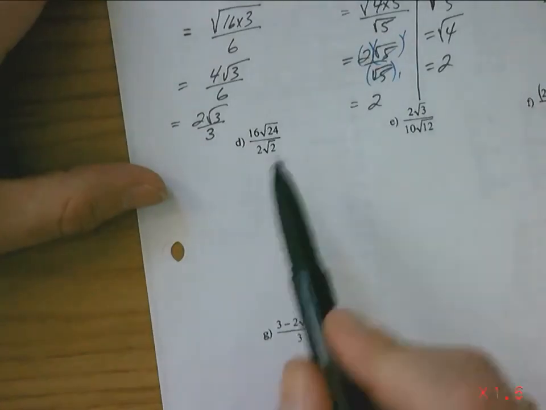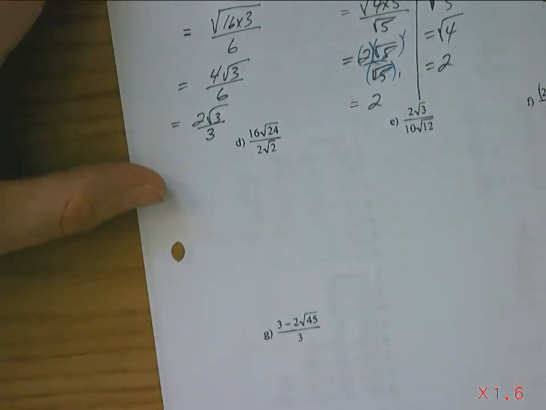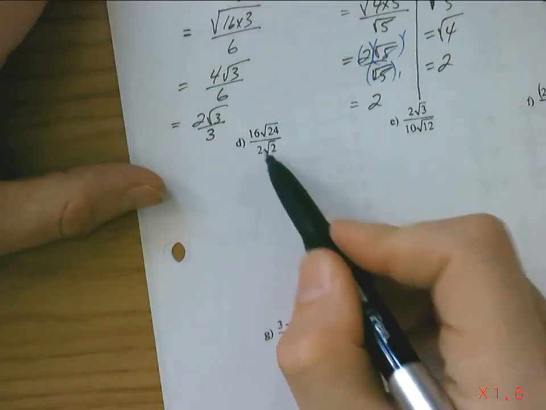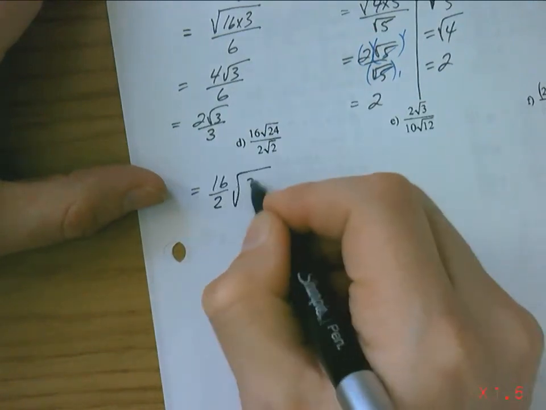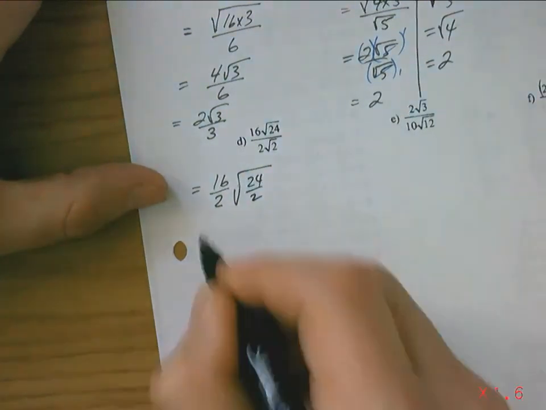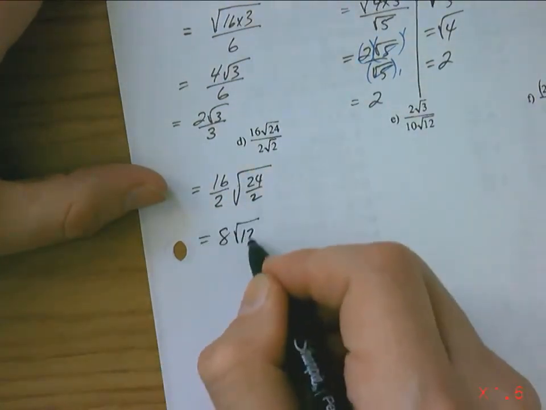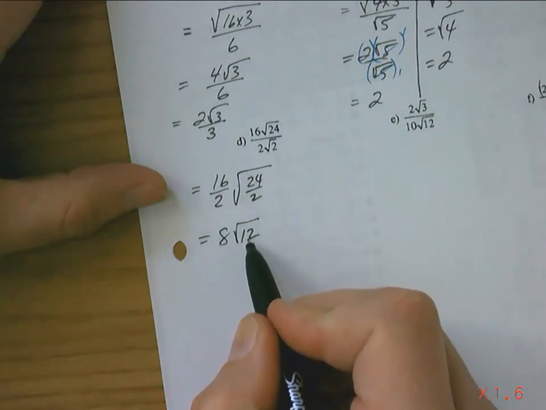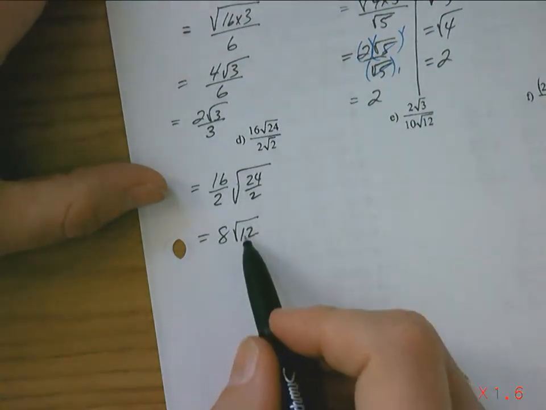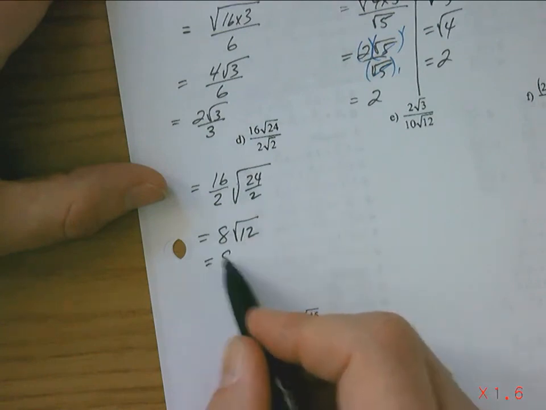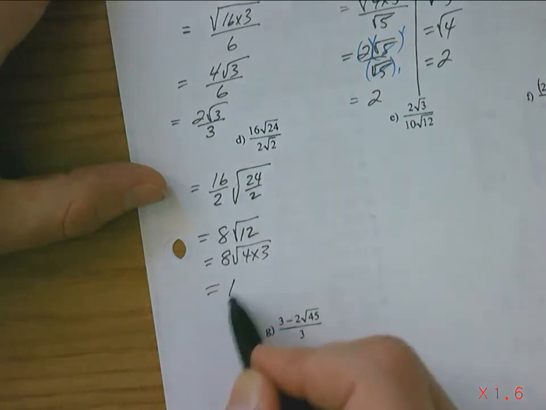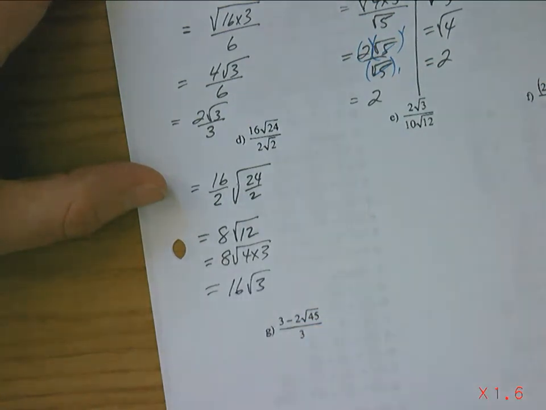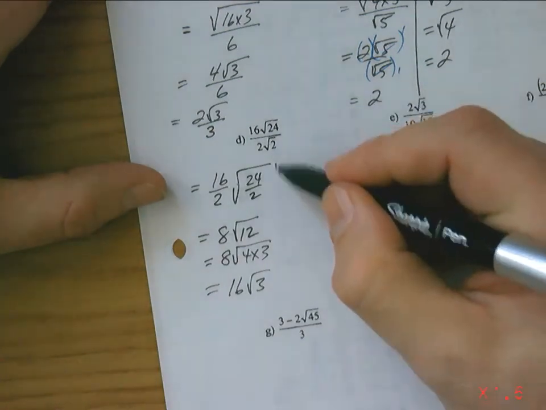Okay, so over here, a couple of different ways we could handle this, I guess. I've got radical 24 over root 2, so I could change that. We could make it 16 over 2, 24 over 2. So that could become 8 root 12. And then the 12 still has more that can come out of it, right? It's not in lowest, simplest terms. It can be 4 times 3. So then the 4 comes out as a 2. It mingles with the 8. We get 16 root 3. That's one way to do it. And perfect marks. I love it.